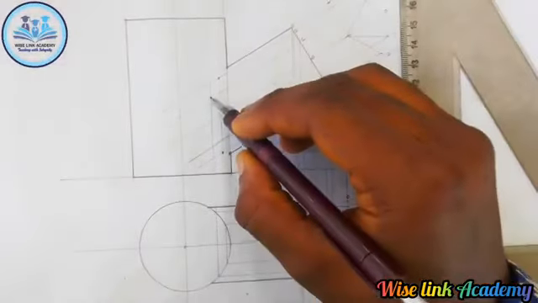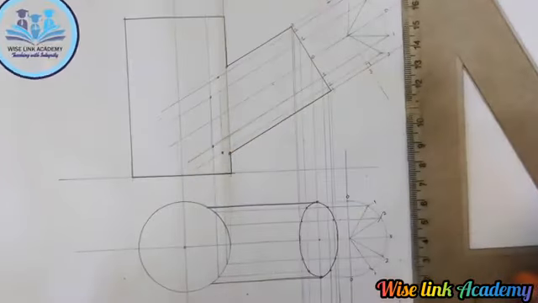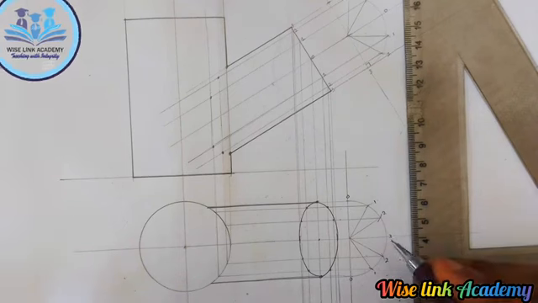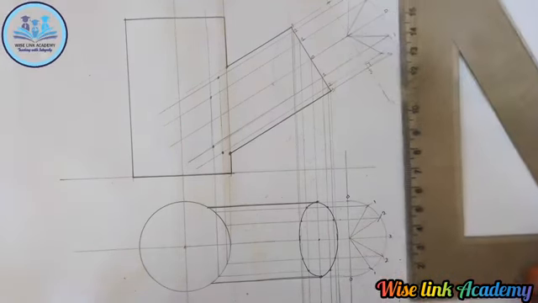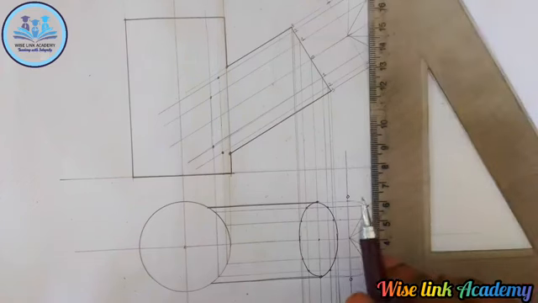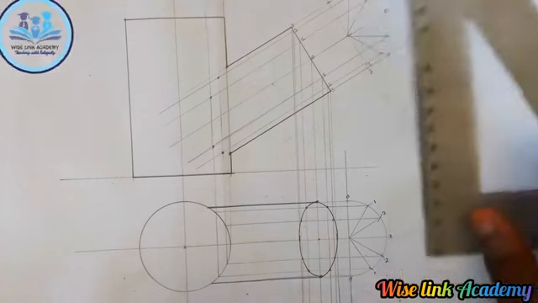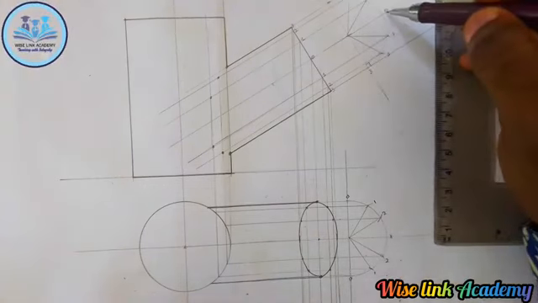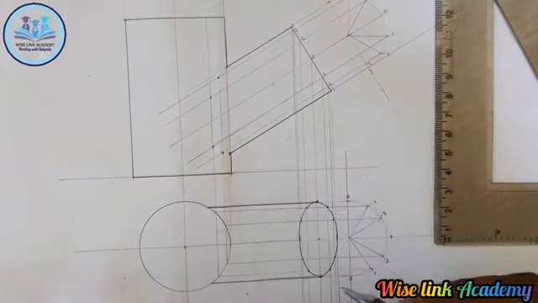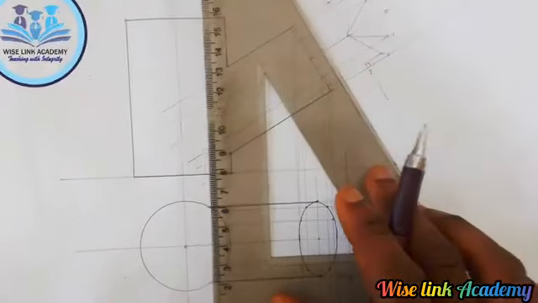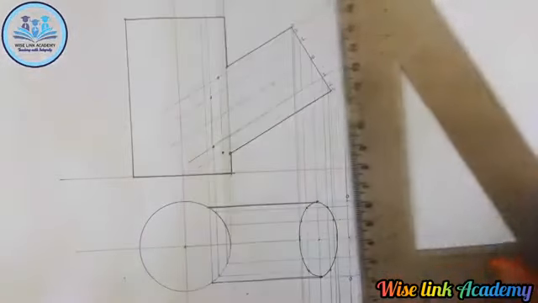Lastly, point 0. This is my point 0 here. We have done 3, 2, 1, and 0. The point 0 is this point here and this point. We connect it together this way. So point 0 meets 0 at this point.